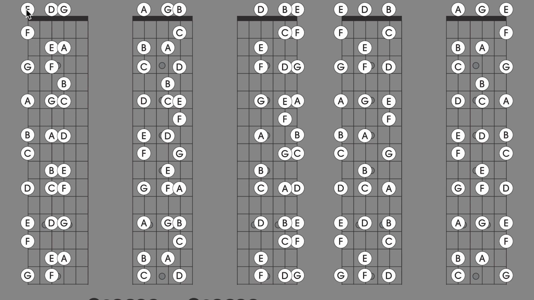But if we exclude the fifth, we can see we have 1, 7, and then the minor third right here.